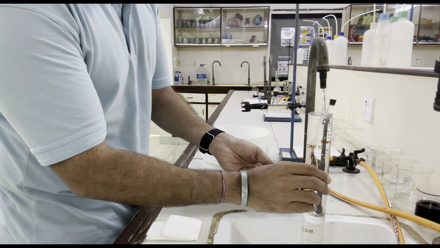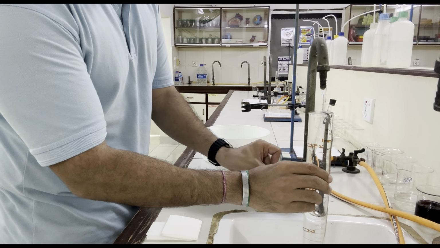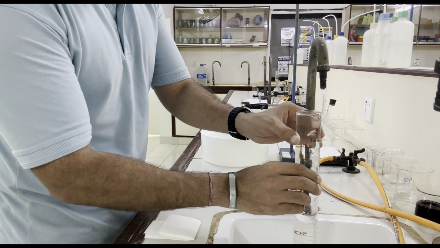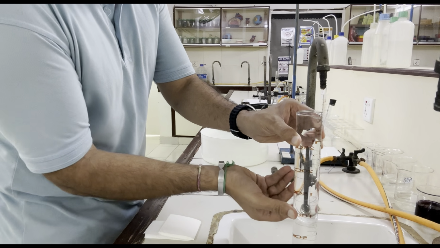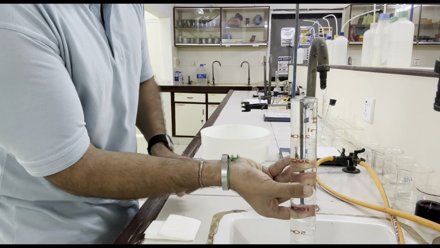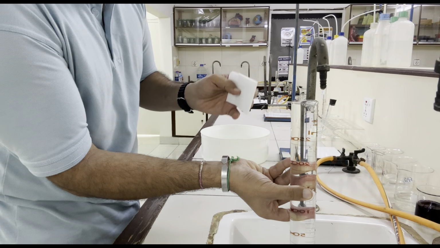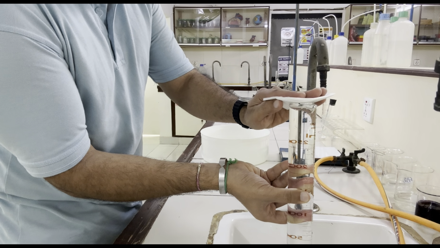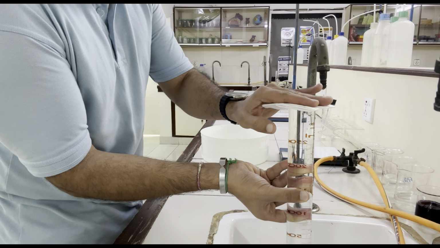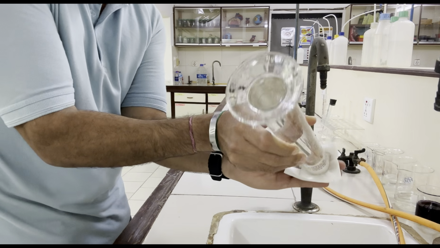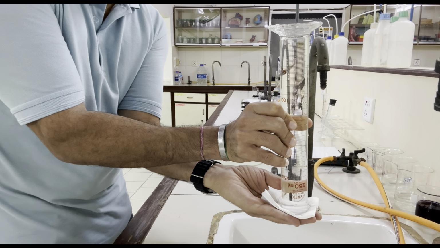Completely means like this. It must be complete. Now, once I have to put this in an inverted position, I will invert my hand first, and then I will cover this like this so that there must be no air bubbles. Now, once I flip, you can see there is no air bubble coming up.